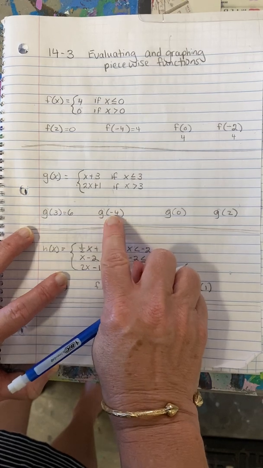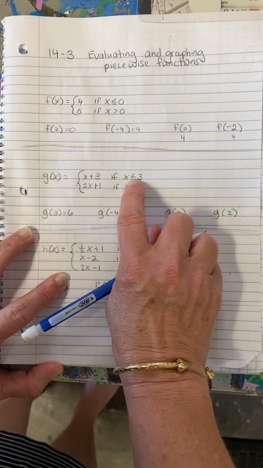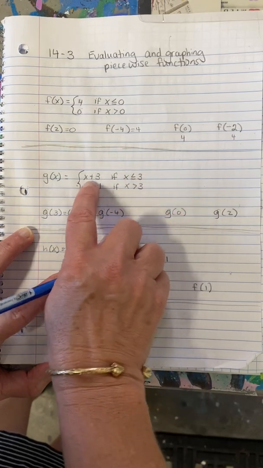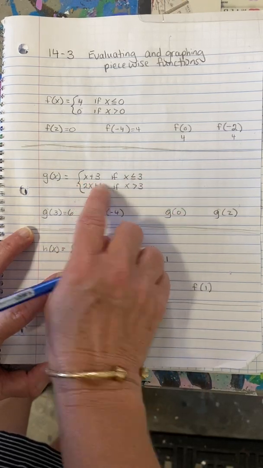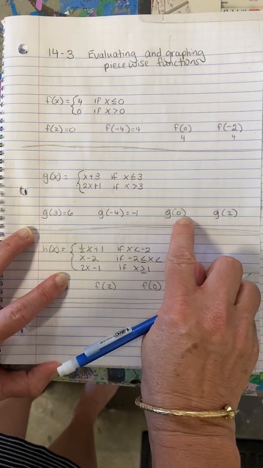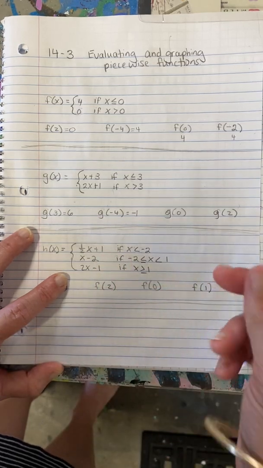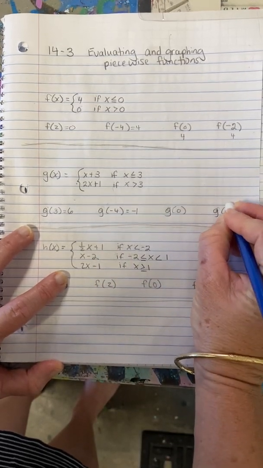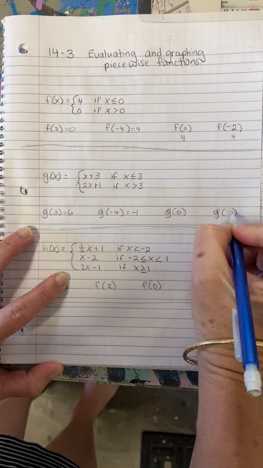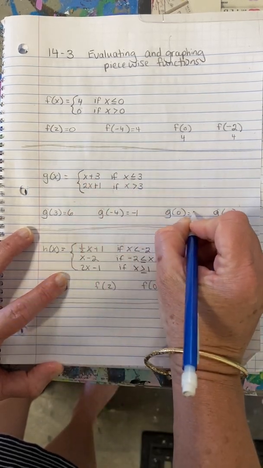G of negative 4. Well, which equation am I going to use? Negative 4 is smaller than 3, so I'm going to use this equation. Negative 4 plus 3 gets me negative 1. G of 0. 0 is less than 3. Oh my gosh, you guys, all of these are less than 3. Let me change this one to maybe 6. Okay, plug it in here. 0 plus 3 equals 3.